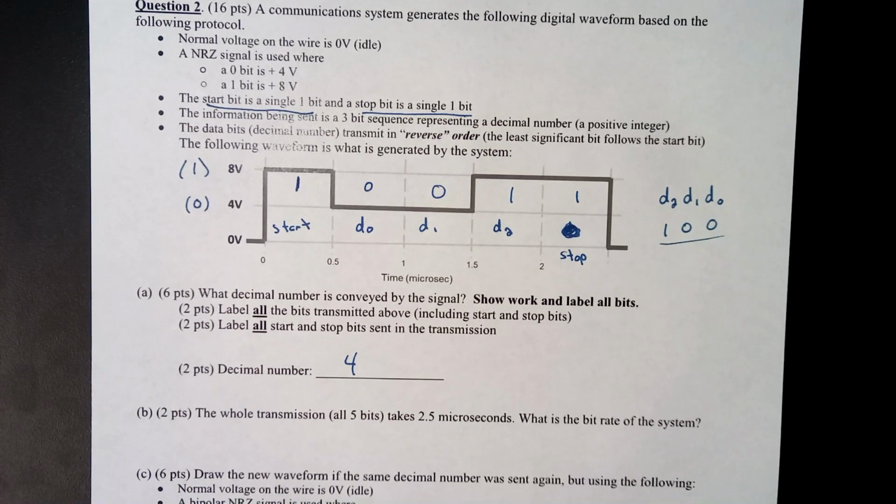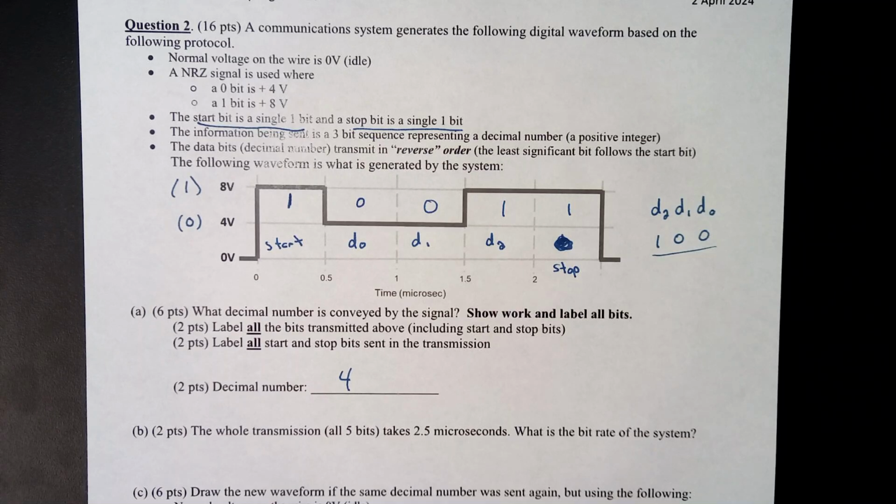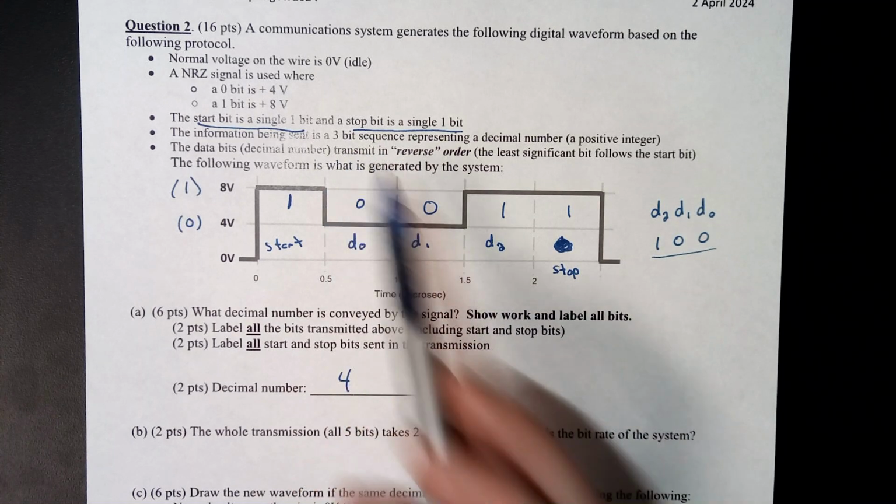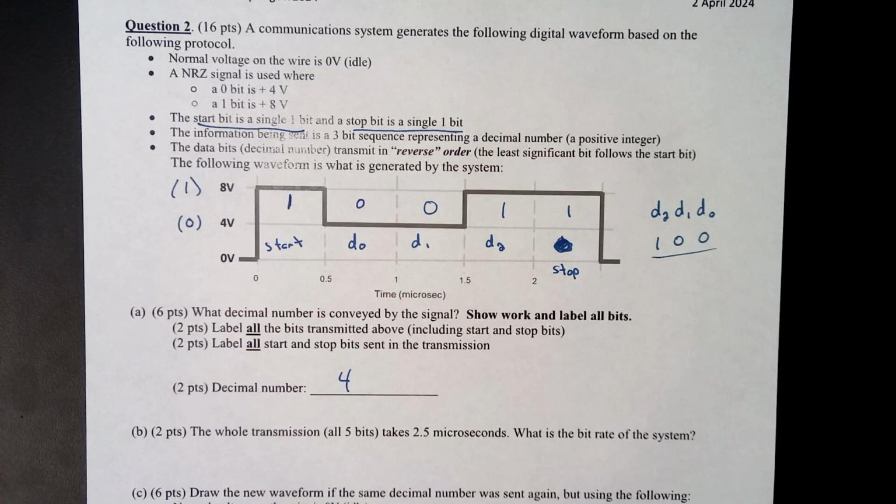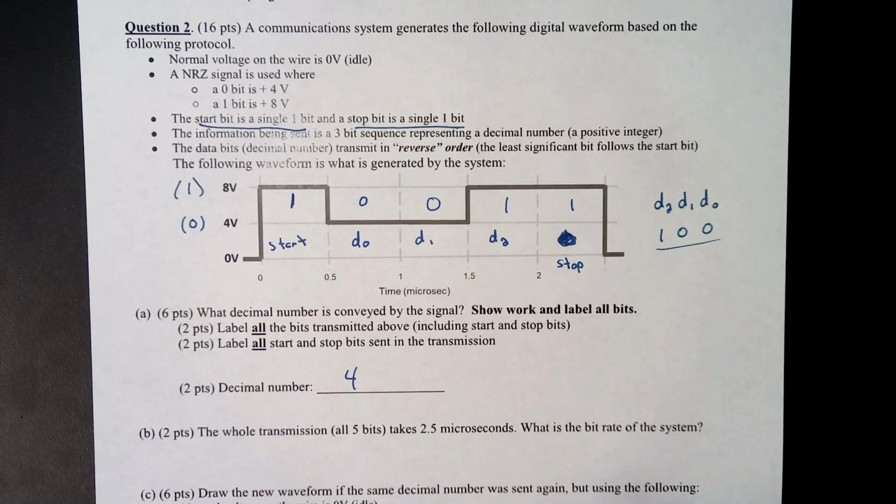So again, really just reading the protocol, understanding what's supposed to happen. I made a mistake there and forgot about the 3-bit part of this, but make sure we're marking off the bits as the system tells us or as the question tells us to do, and you should get full credit. So then part B, the whole transmission, all 5 bits takes 2.5 microseconds. What's the bit rate of the system?